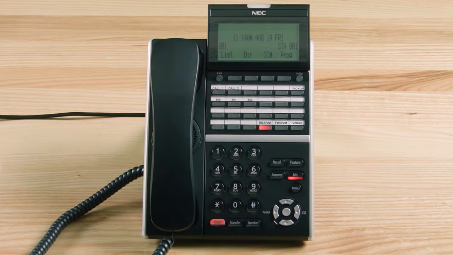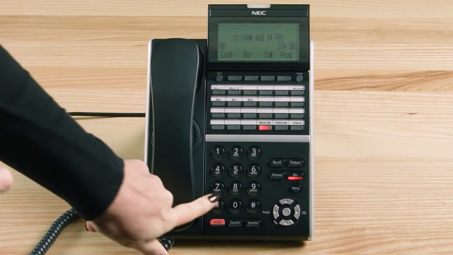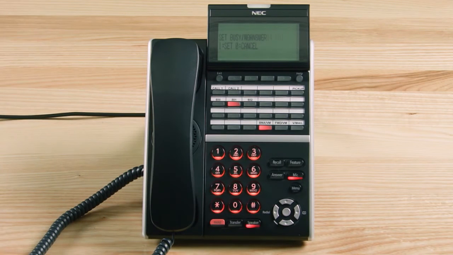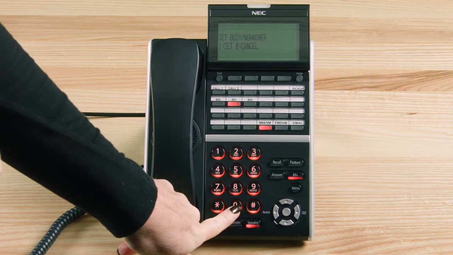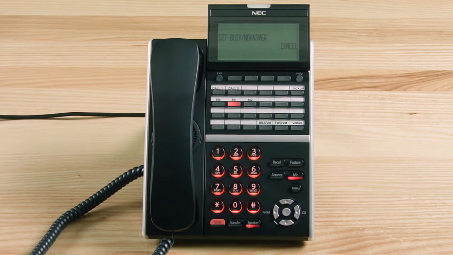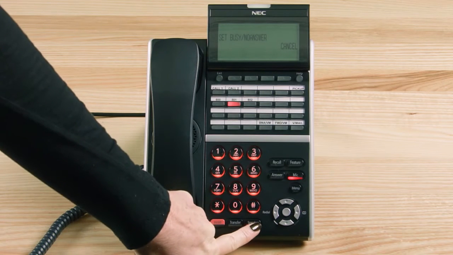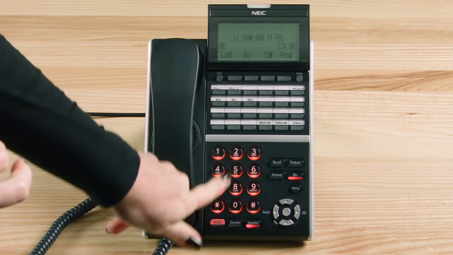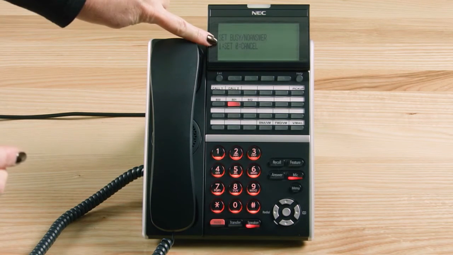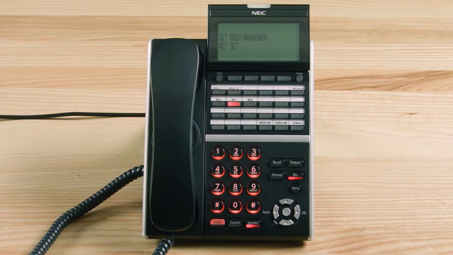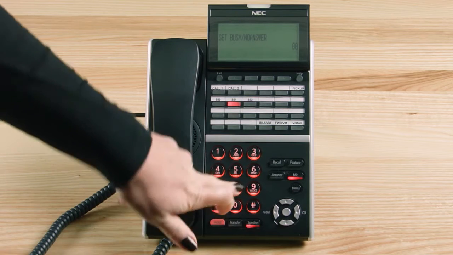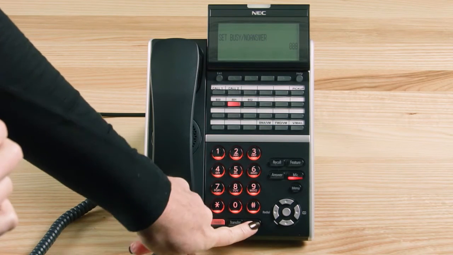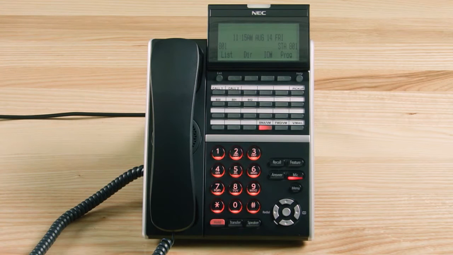Now don't be concerned, if you don't have these keys, you can actually set it by dialing a code. So the busy no answer code is *13, and then I could go 0 to cancel, as you can see on the screen. And that's taken the busy no answer off. If I want to put it back on, it's just a matter of dialing *13, 1 to set, and then voicemail's extension number. Now voicemail's extension number is 888. And then press speaker. So as you can see, I've turned my busy no answer back on.